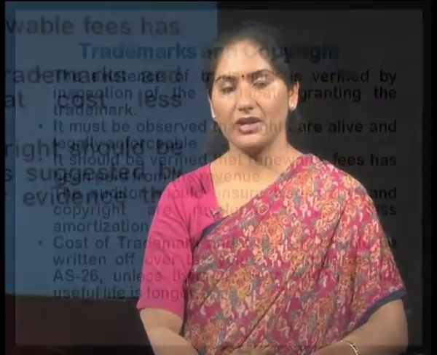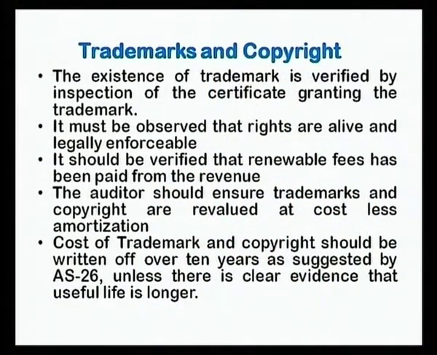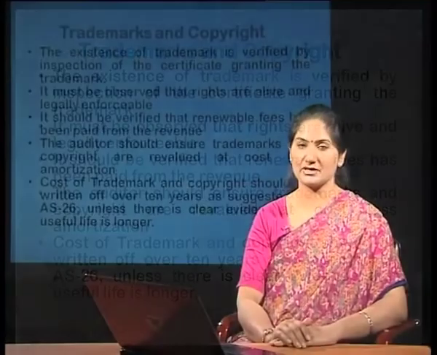The next one is the trademark and the copyrights. The existence of trademarks is verified by inspection of the certificate granting the trademark. It must be observed that rights are alive and legally enforceable. It should be verified that renewal fees have been paid from the revenue. The auditor should ensure trademarks and copyrights are shown at cost less amortization. Cost of trademark and copyright should be written off over 10 years as suggested by Accounting Standard 26, unless there is clear evidence that useful life is longer.